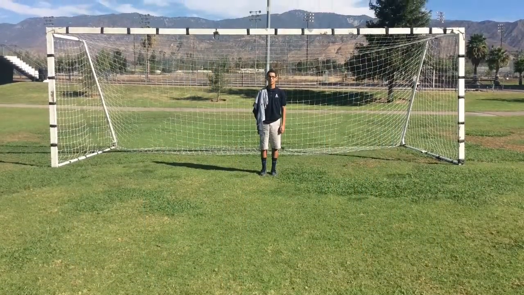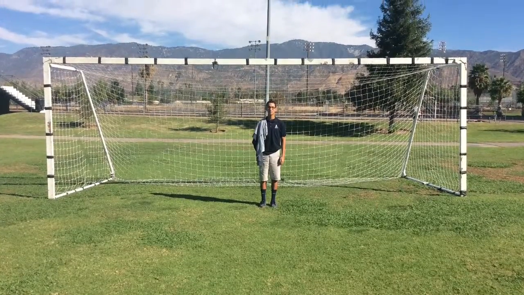Symmetry. Symmetry is where you make the picture symmetrical. It can either be horizontal or vertical. Using this rule makes it pleasing to the eye.